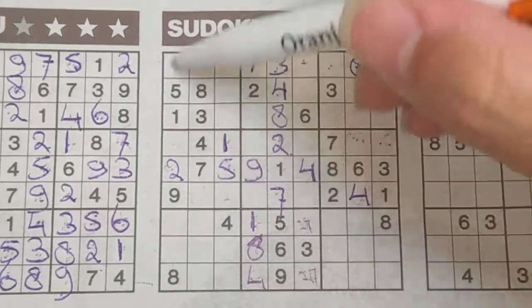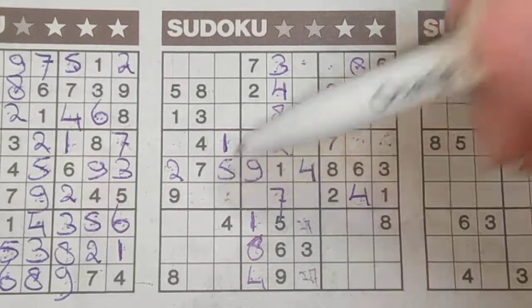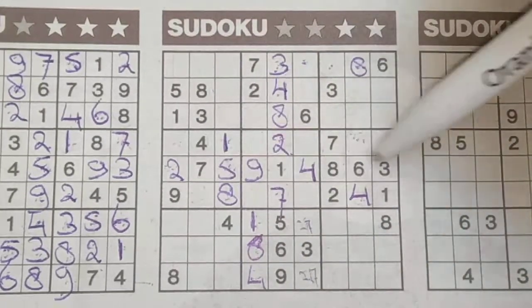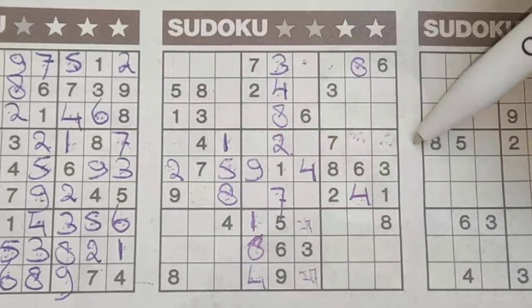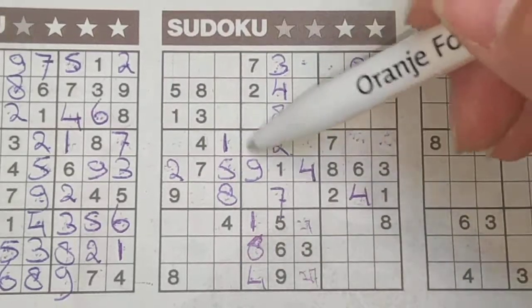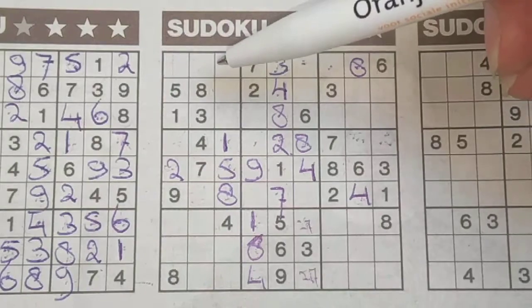The 8 in this column, the 8 in the second column. So in the third column, the only place for the 8 should be there. 8 in this row, 8 in the middle row, so in the row above. The only 2 places for the 8 should be here or there. But I see here an 8. No 8 there, 8 should be here.